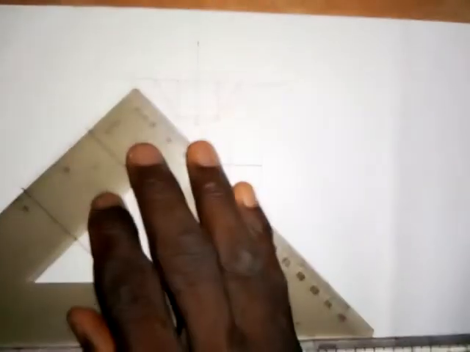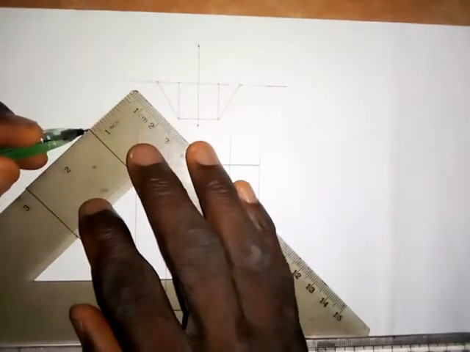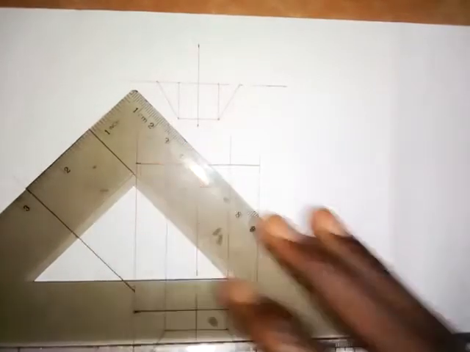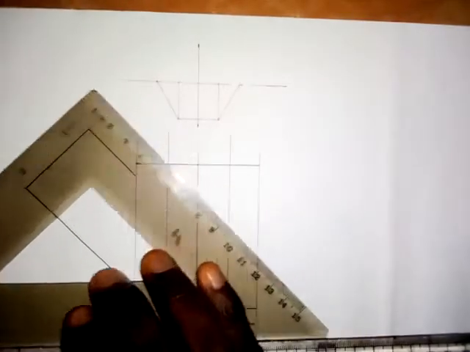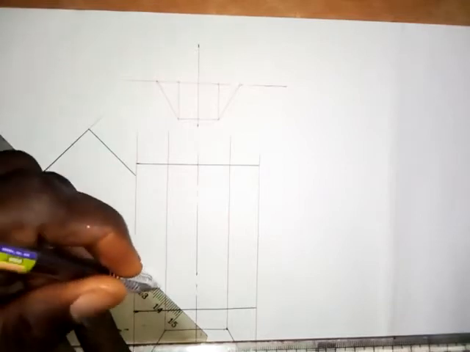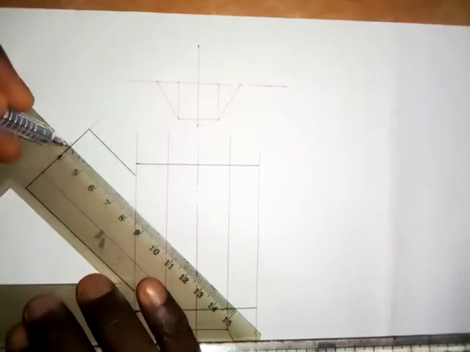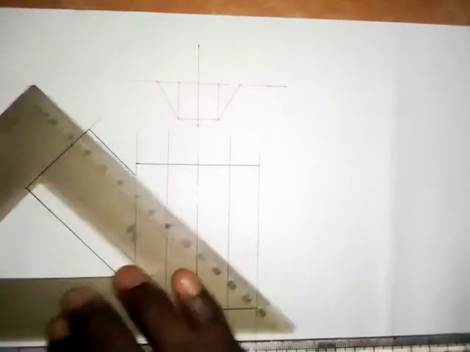This line also will be a thick line, because that's what I'm going to see in the front elevation when I'm looking in that direction. And for this one, this will be a thin line for now, and it will go inside the front elevation of the vertical hexagonal prism, and this also goes in.